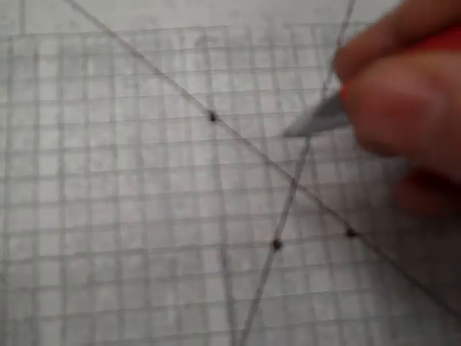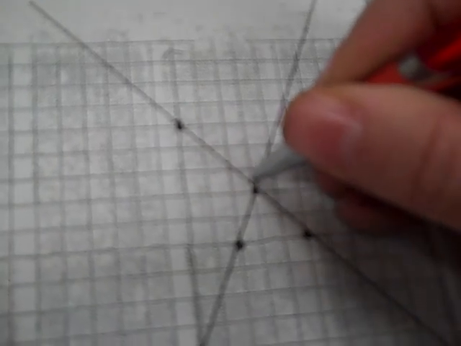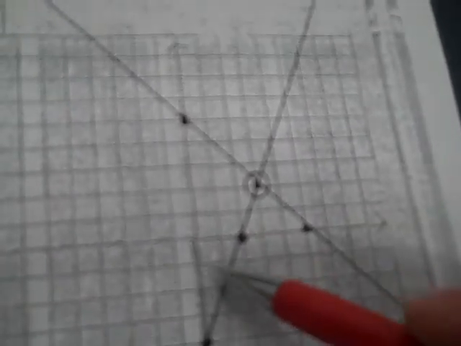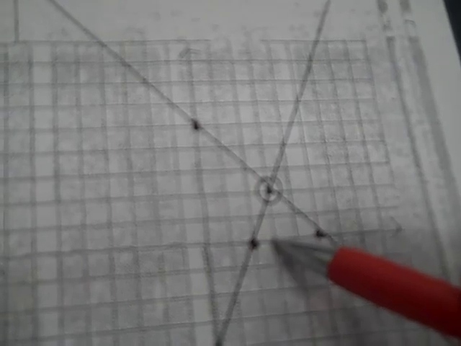So they cross at this point right here, which I'm going to mark off and circle, and that's my answer. I'm 1, 2, 3 for x, up 1, 2 for y, so x is 3, y is 2.